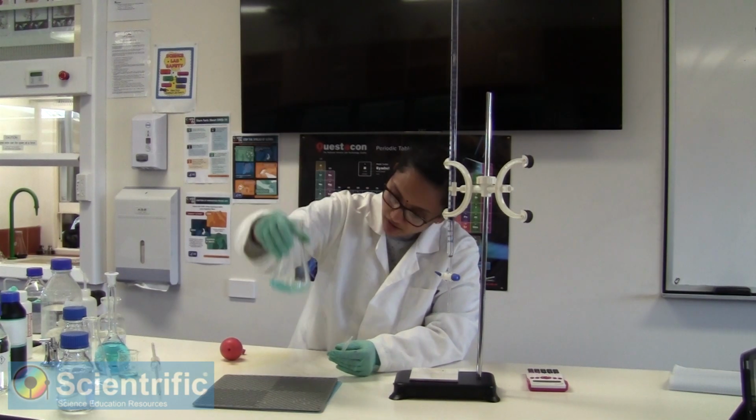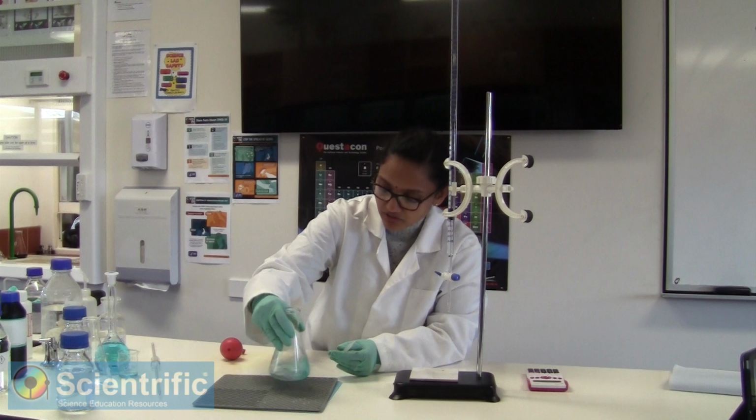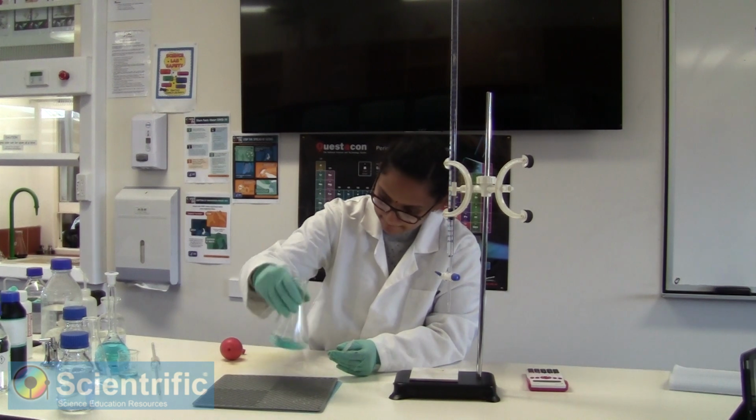The turbidity is gone, and now the solution is slightly acidic.